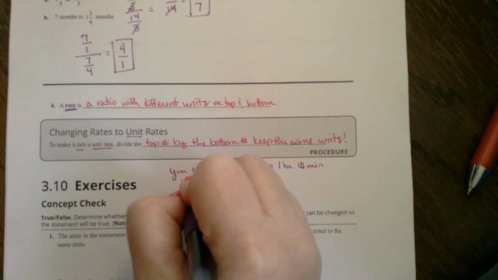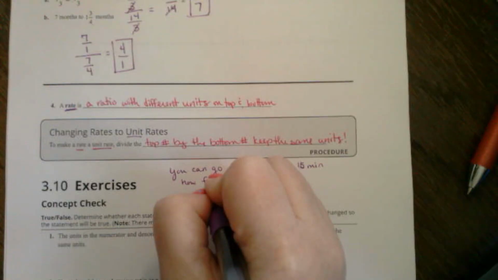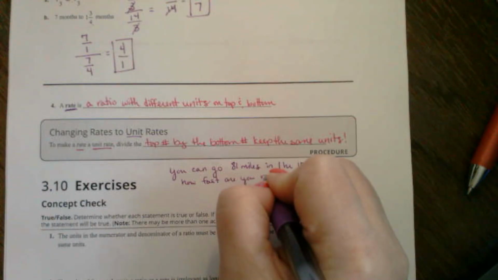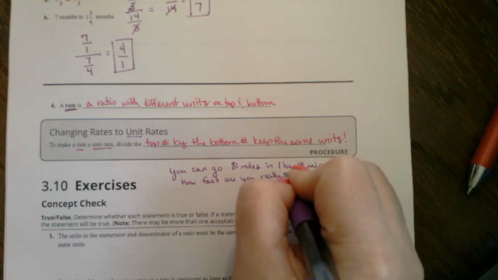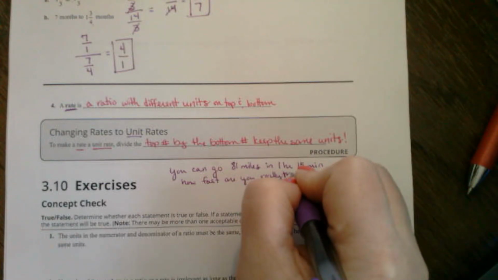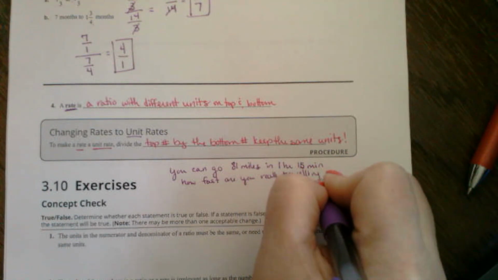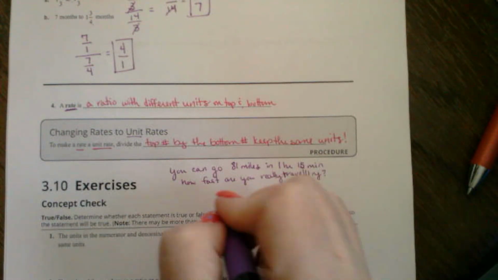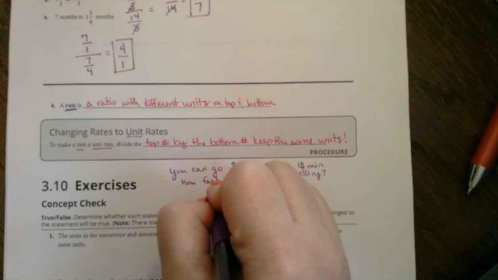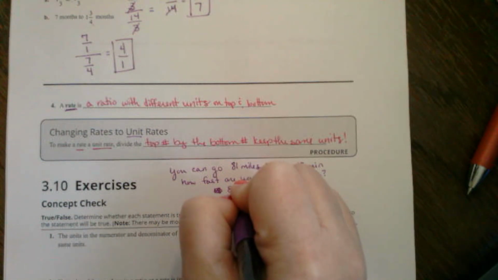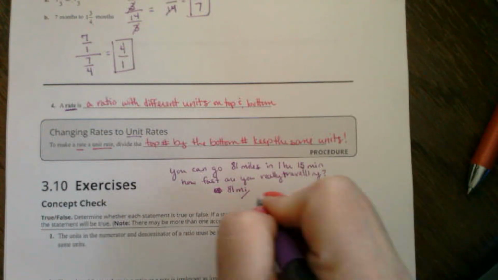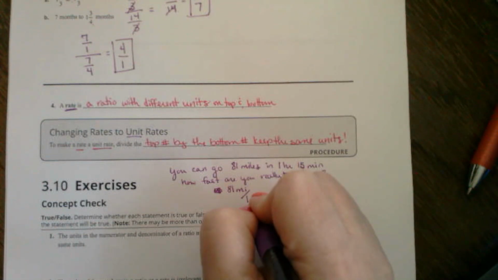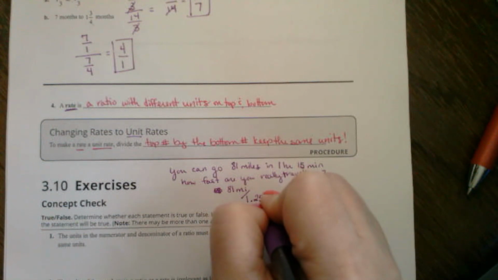How fast are you really traveling? What's the unit rate? That's what they want to know. So you have the 81 miles per 1 hour and 15 minutes, which is 1.25 hours.